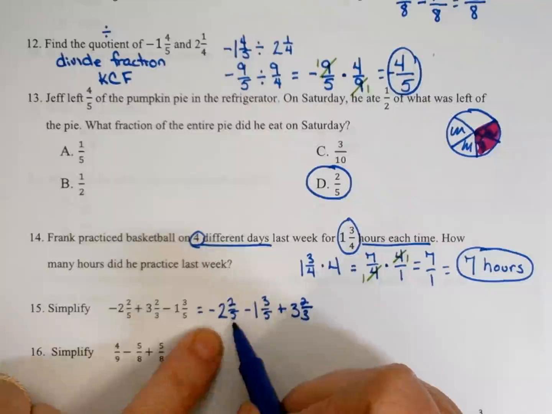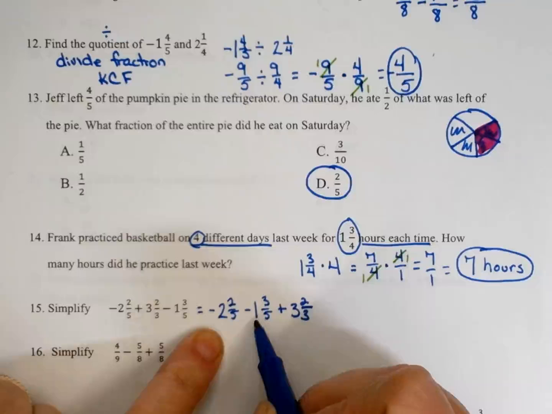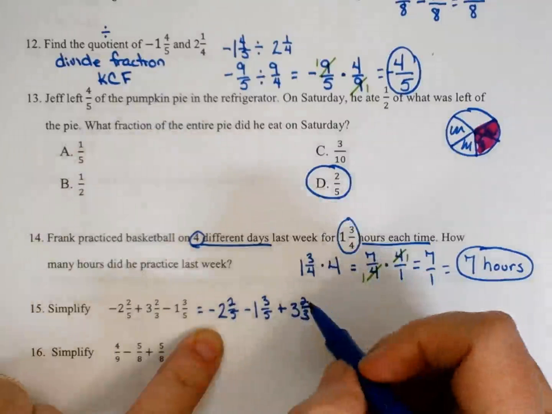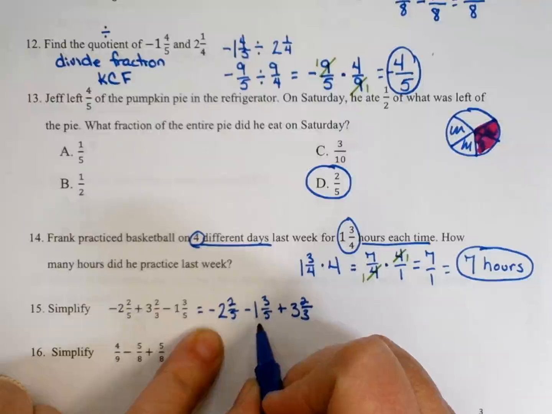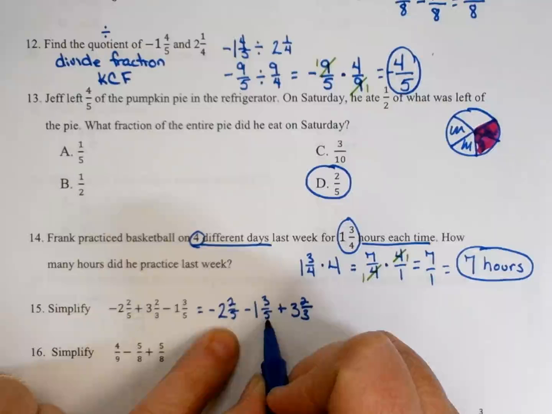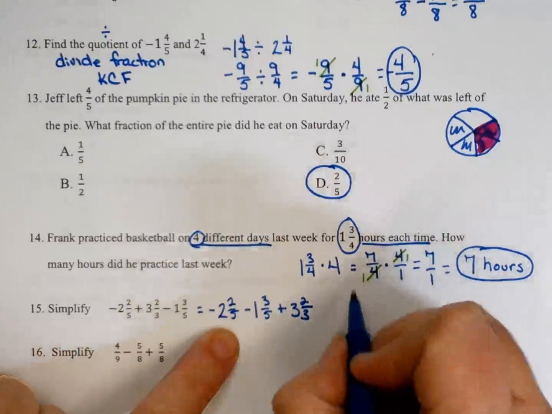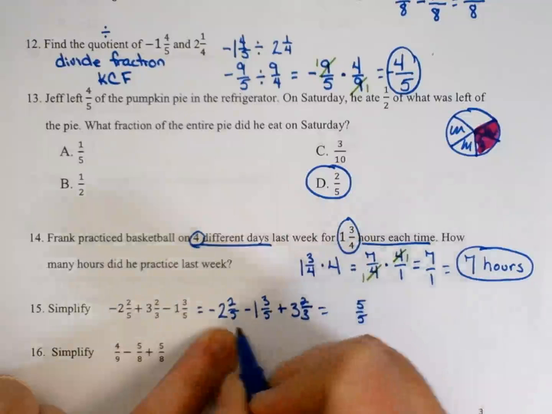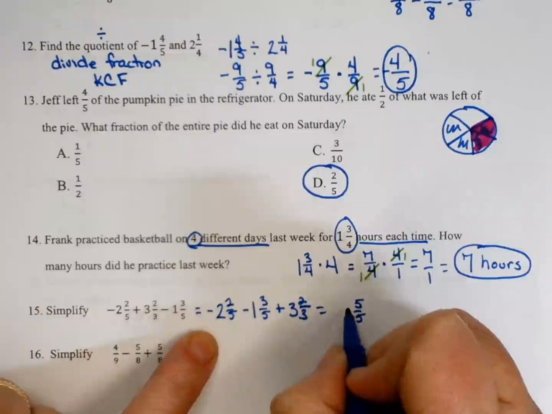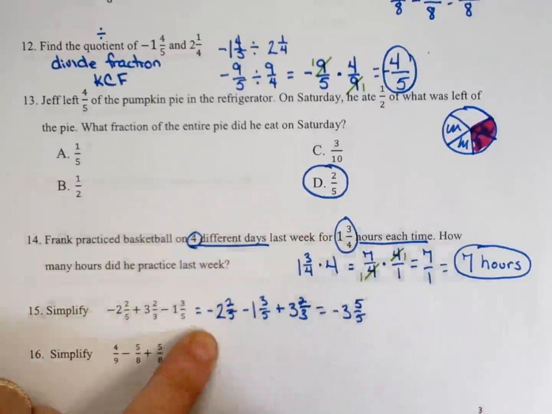Now, I know here I have negative 2 2/5 minus 1 3/5. So I'm going to add these two together because their signs are the same. So I know that 2/5 plus 3/5 is 5/5. And 2 plus 1 is 3.